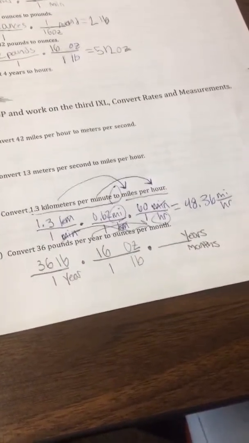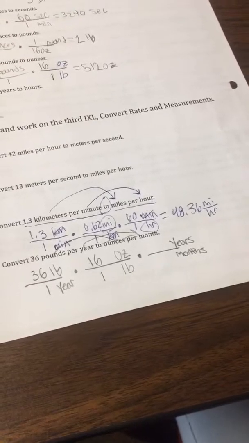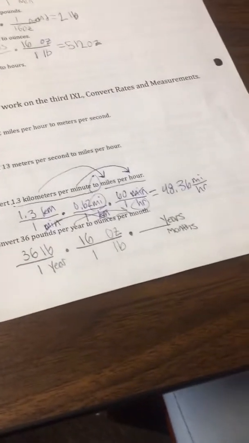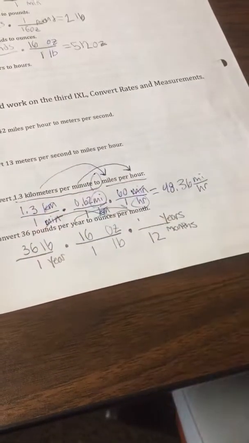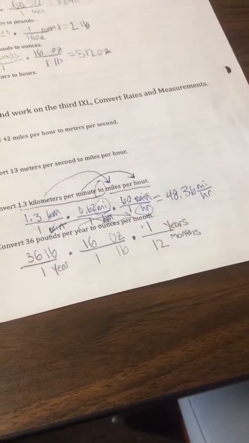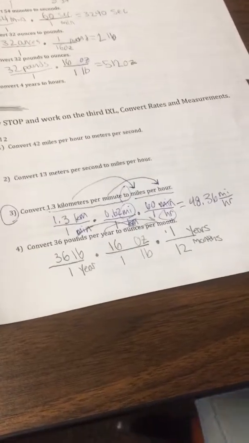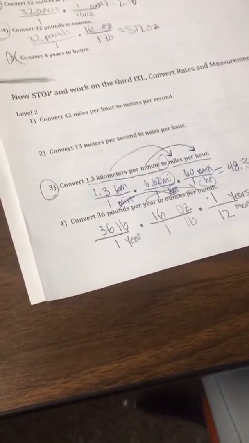What do you know? 1 year. 1 year equals how many months? 12. 12 months. Yep. Now type all 3 of those fractions in your calculator, get your answer. And then turn your cup red so I can come and see how you did.